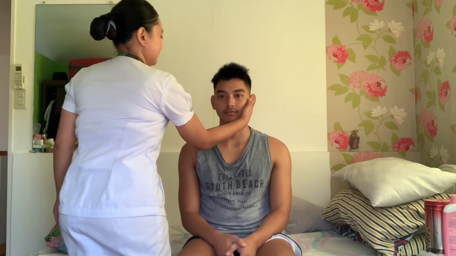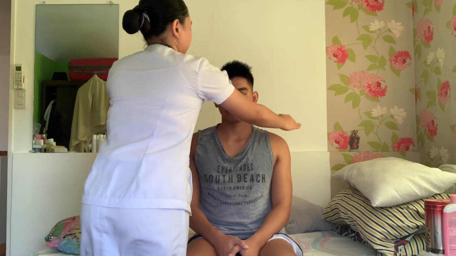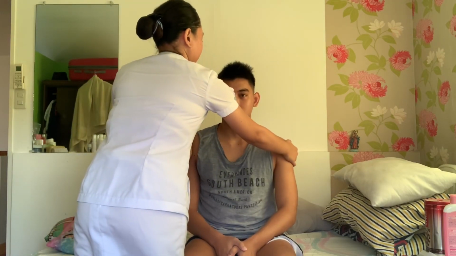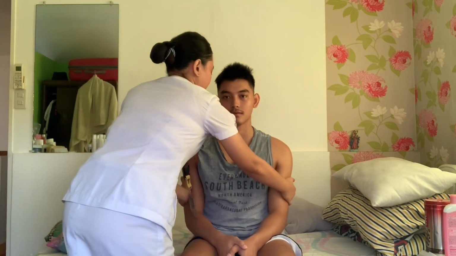The first is the sternocleidomastoid. You just resist my hand. The other side. And here, you lift. Lift it. Okay. Then the deltoid, push it, resist my hand. Lift it. Then, the biceps and the triceps.